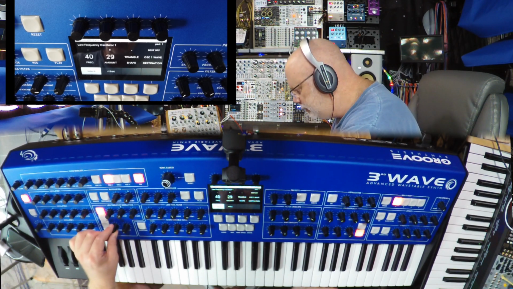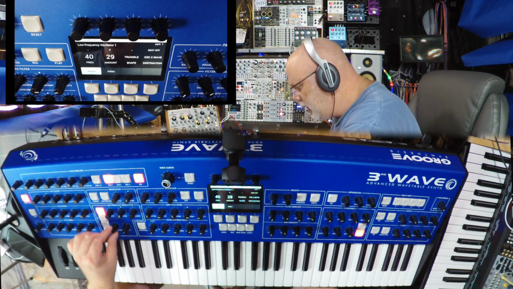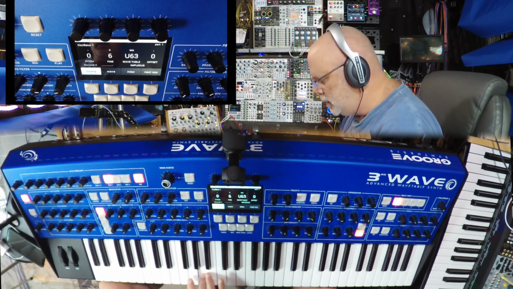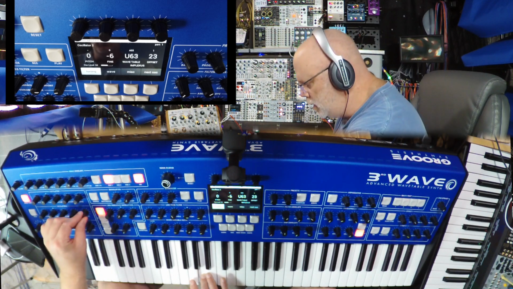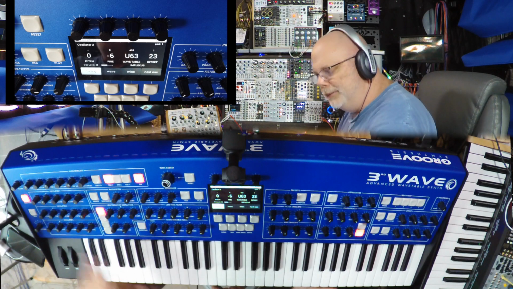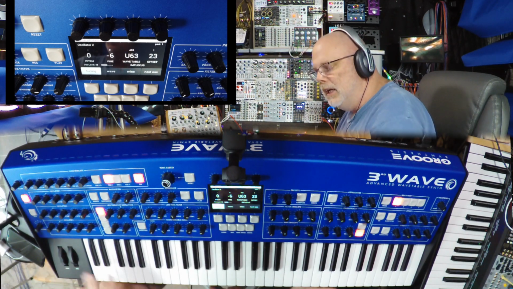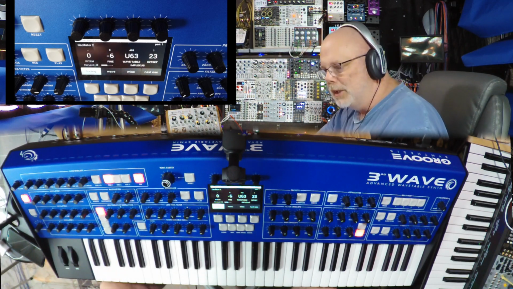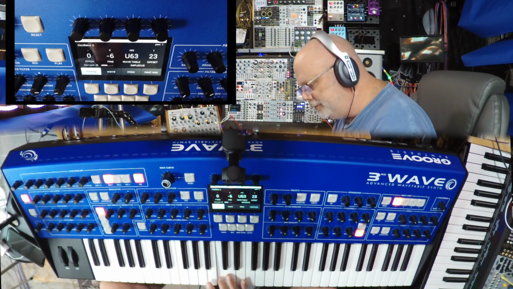There we go. Oscillator 1 wave, oscillator 2 wave. Right? If I turn down the first one, now you can hear the LFO here affecting the wave offset where the wavetable is going, so you're getting sort of that bouncing around effect, right?